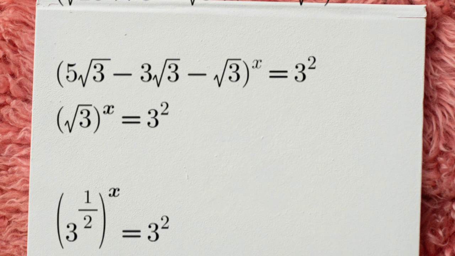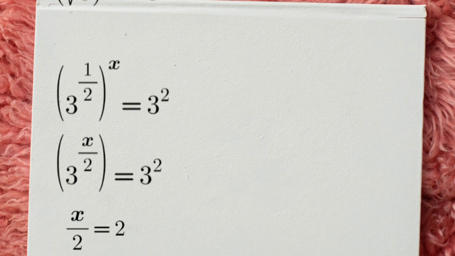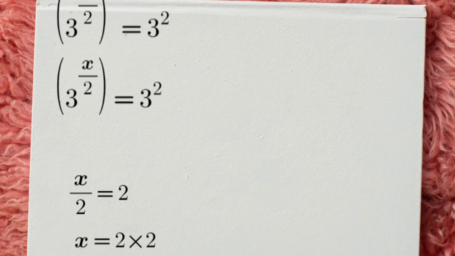Now going to laws of indices again, on our left hand side our x is going to multiply the power, which is 1 over 2. So we have 3 raised to the power of x over 2 is equal to 3 raised to the power of 2. So with this, since we have equal bases, which is 3 and 3, we can write our equation as x over 2 is equal to 2. That is, our bases are going to cancel each other. So with this, as you can see, our x is equal to 2 multiplied by 2. So finally we have x is equal to 4.